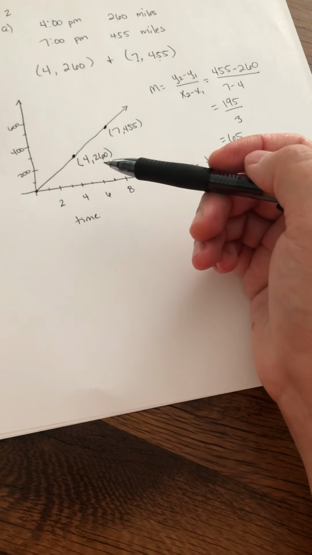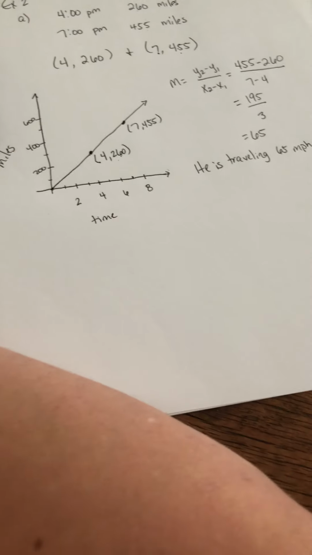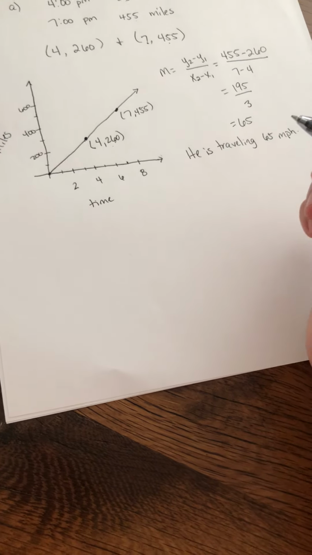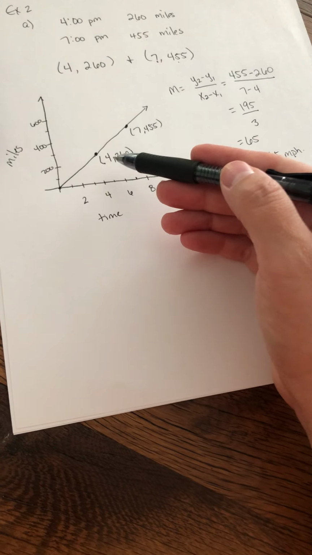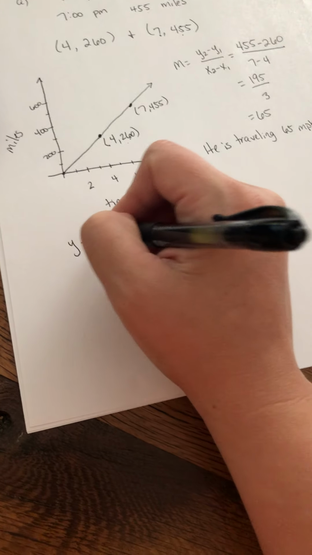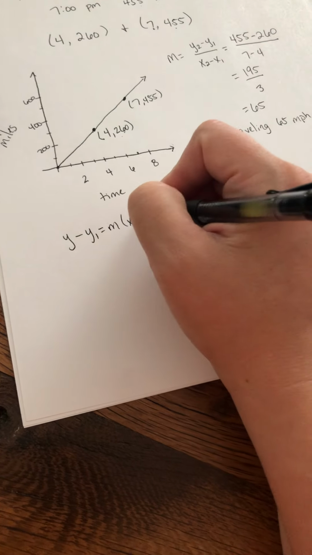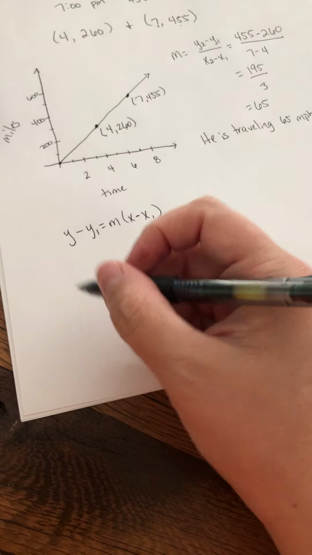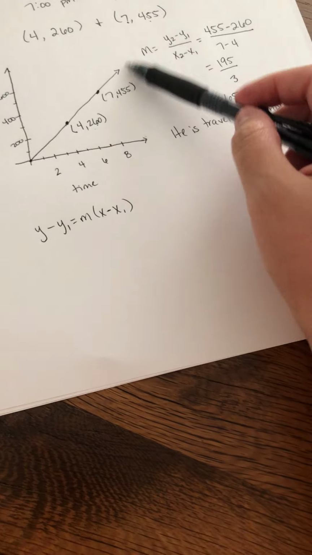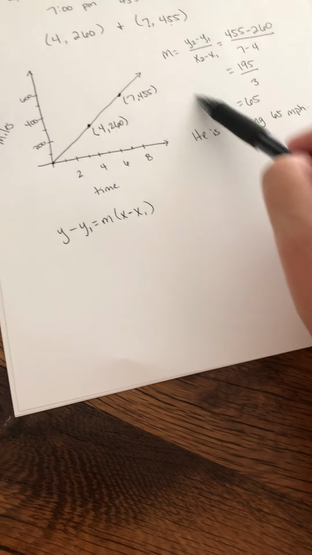Now you can also find the equation of the line and use it if you wanted to, and I've done that on the notes. Just to show you one, point slope form: you pick a point, whatever point you want to use, and your point slope form is y minus y1 is equal to m times x minus x1. So you still have to solve for the slope first, so I would have to use my slope formula and do this first anyways.